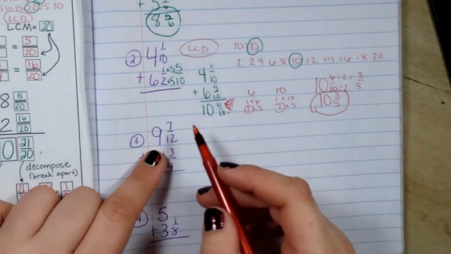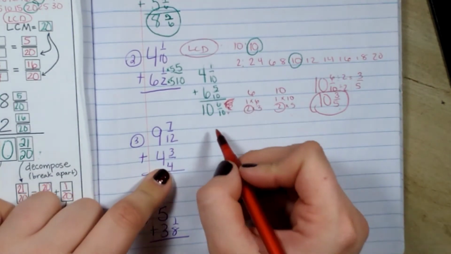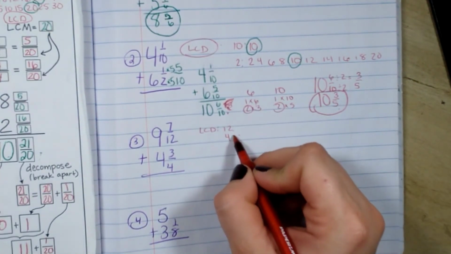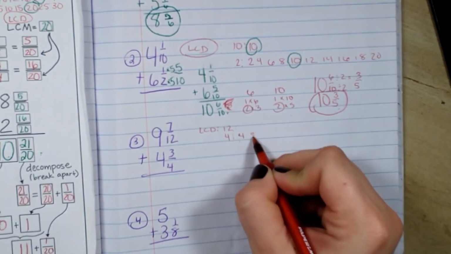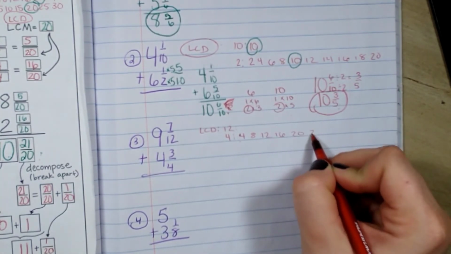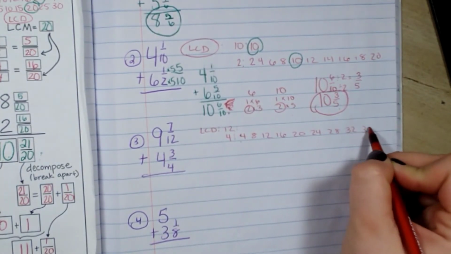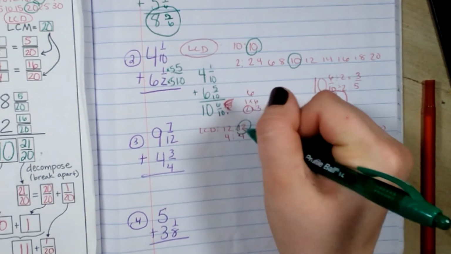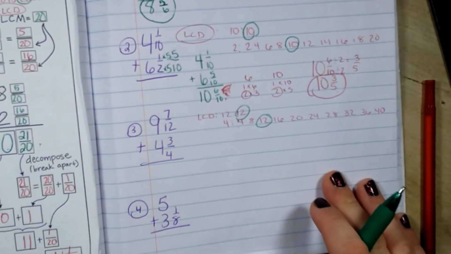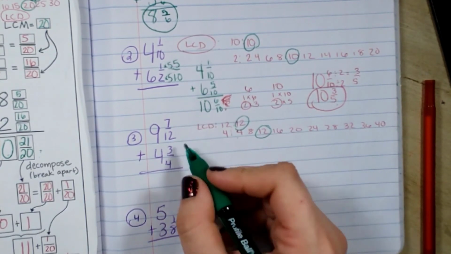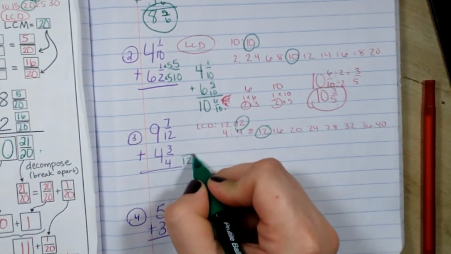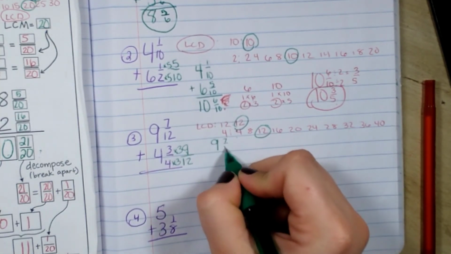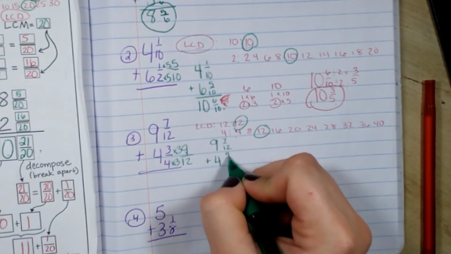All right, our next one is 9 7/12 and 4 3/4. So we're going to find the least common denominator of 12 and 4. So I'm going to do 4, 8, 12, 16, 20, 24, 28, 32, 36, 40. Okay. 12. Well, we don't have to go any further. 12. Okay. So this can stay the same. And we're going to change this to 12. This will be 9/12. So now I have 9 7/12 plus 4 9/12.